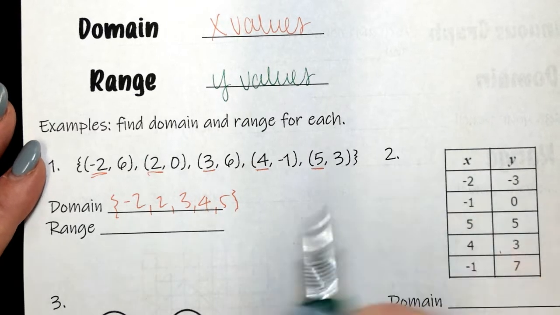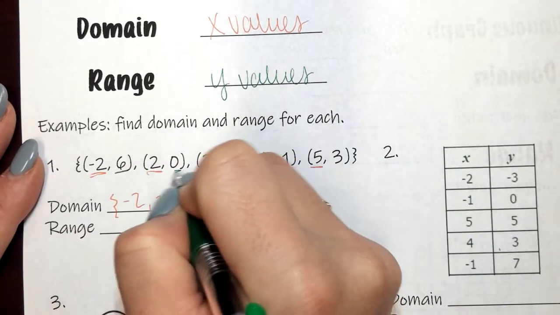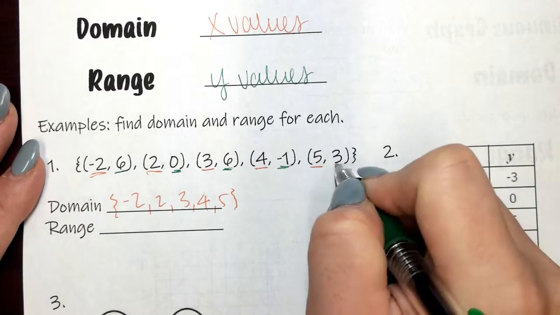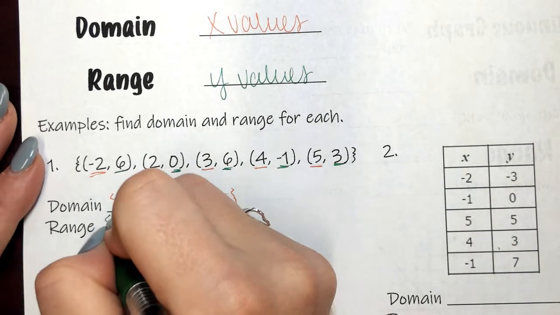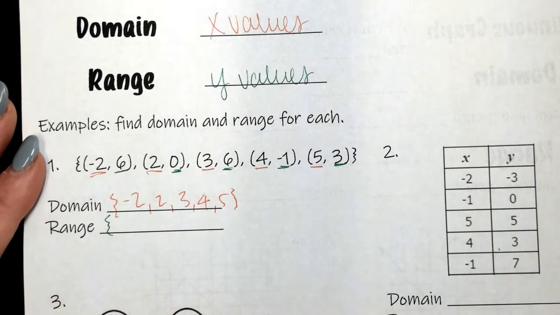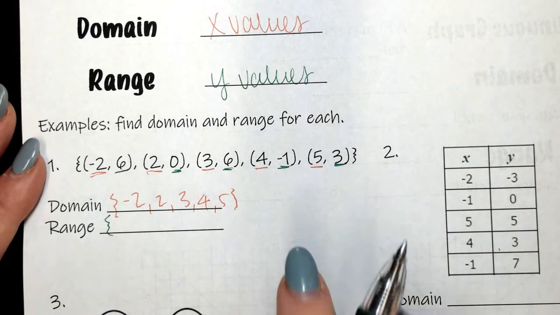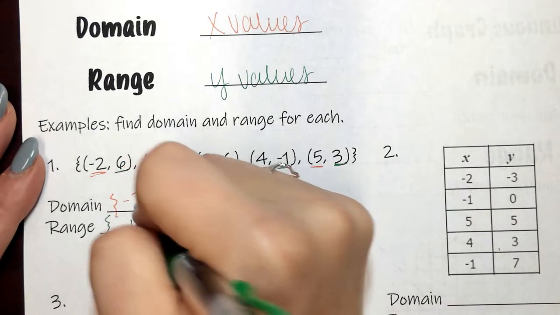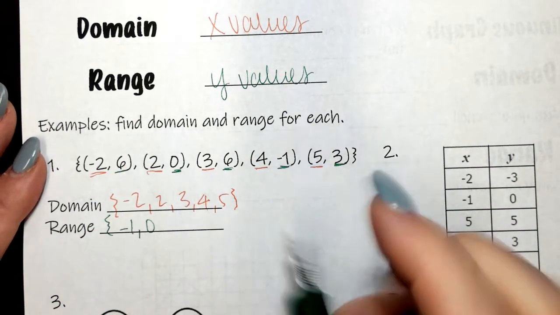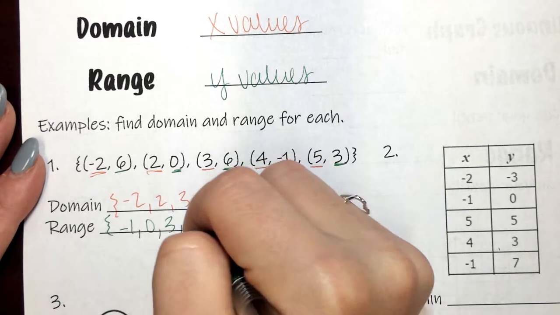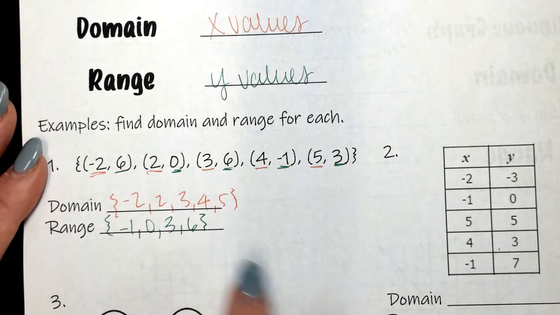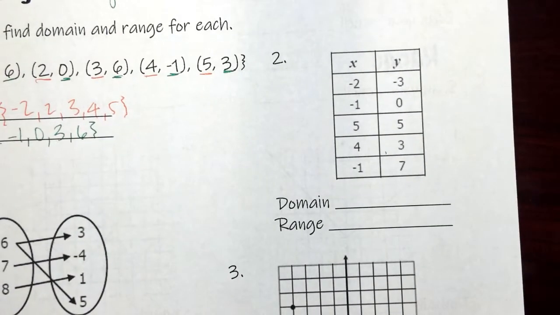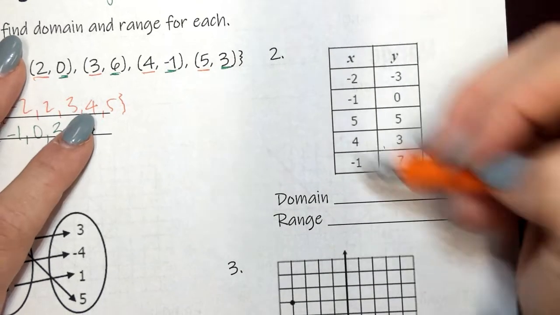Alright, I'll show you that for our y's. Our y value, we're looking at the second number for our range. So generally you want to list these in order from smallest to biggest. So our smallest y is that -1, and then we've got 0, 3, and 6. And because 6 is here and here, I don't need to list 6, 6 again. We've got it covered.